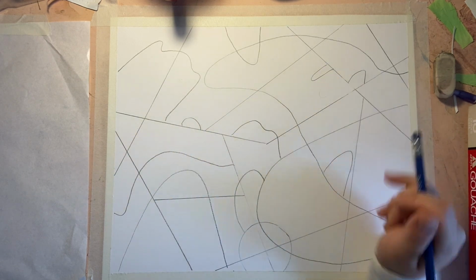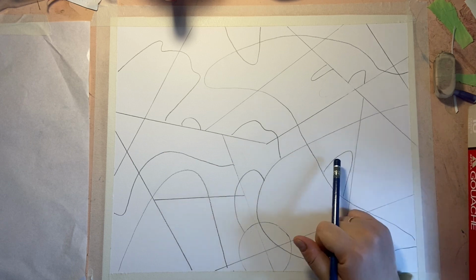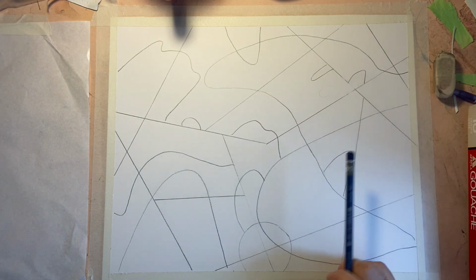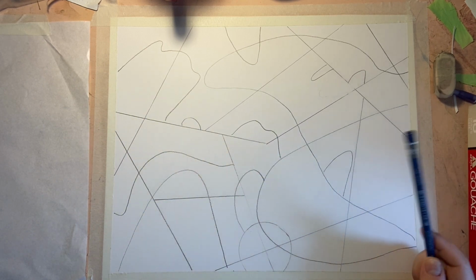So it's about 40 shapes. Yeah, like 35 to 40 shapes. So you're going to have 35 to 40 shapes.